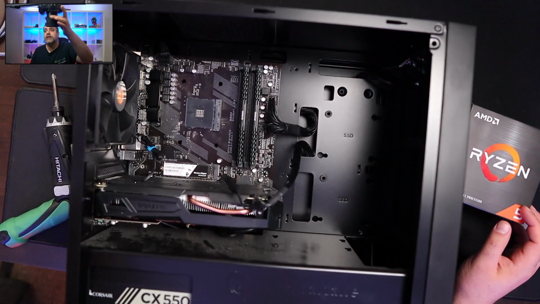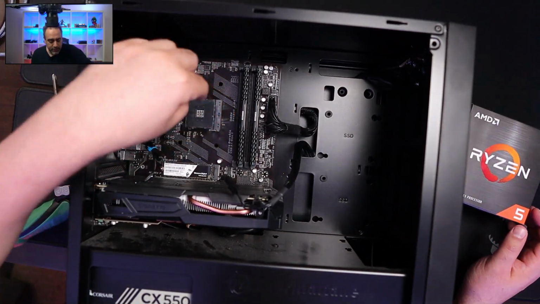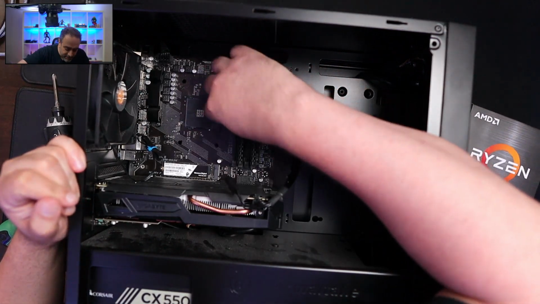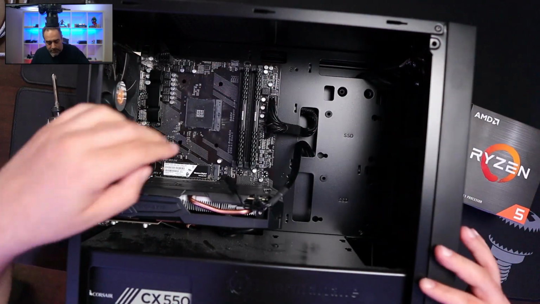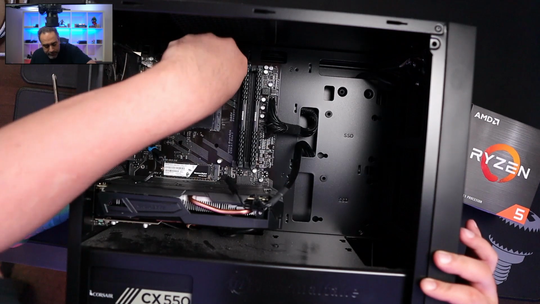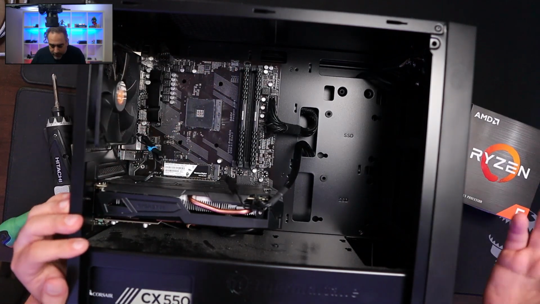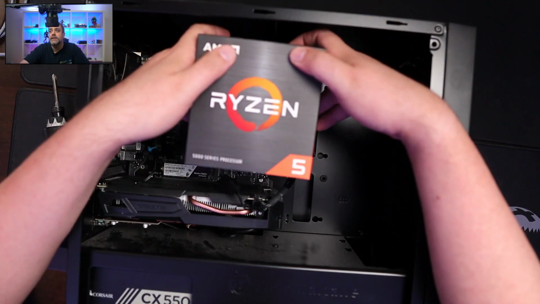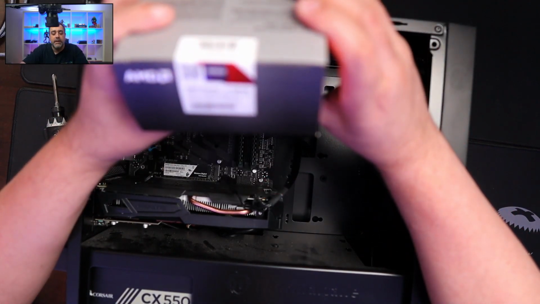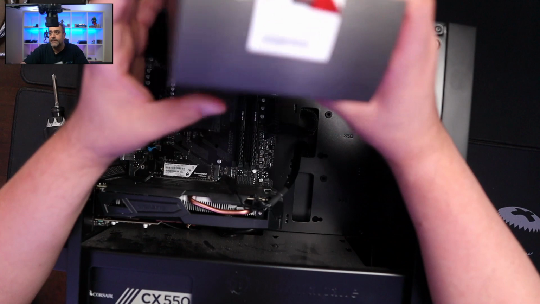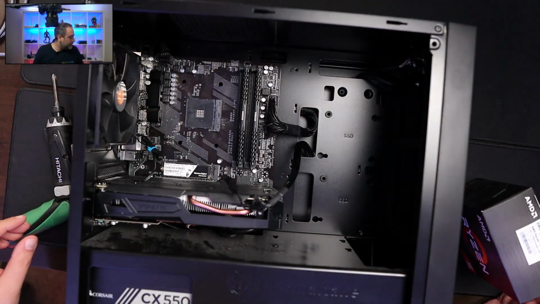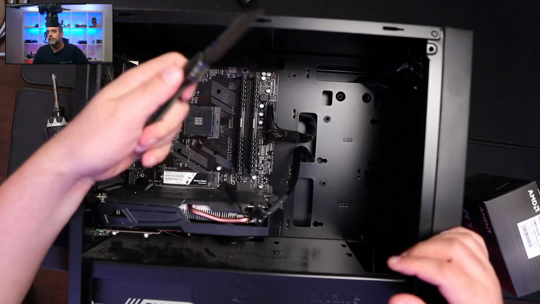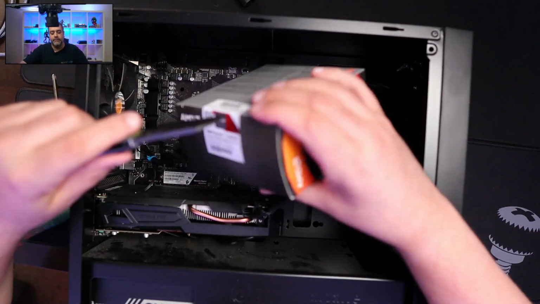This socket here, this AM4 socket, we're just basically going to put the new processor in there. Just check the socket for dirt or dust. If there's dirt and dust, do not put your finger on it like I just did. You should probably use a can of air to blow that off. The processor we're putting in is an AMD Ryzen 5 5600X. So let's cut open this box. Knife, here we go. All right, so let's open up that.